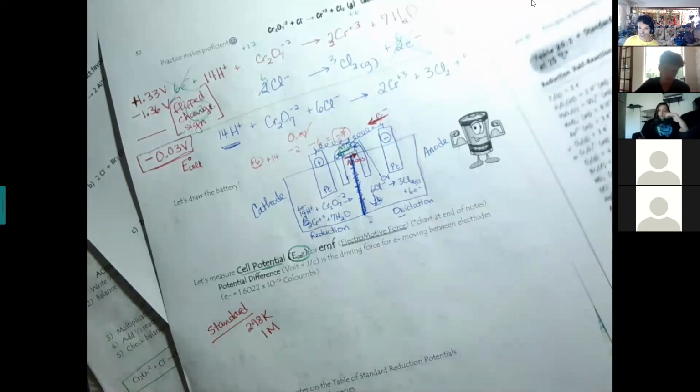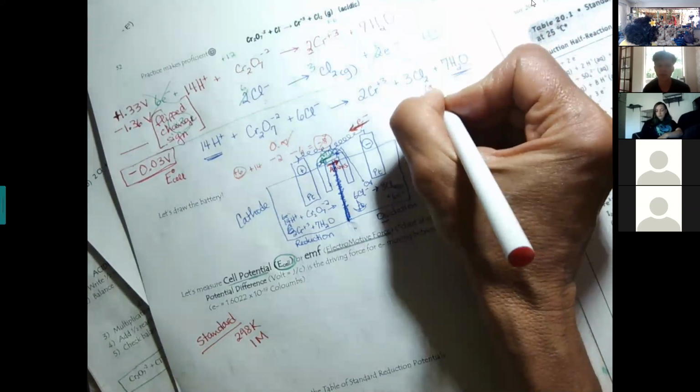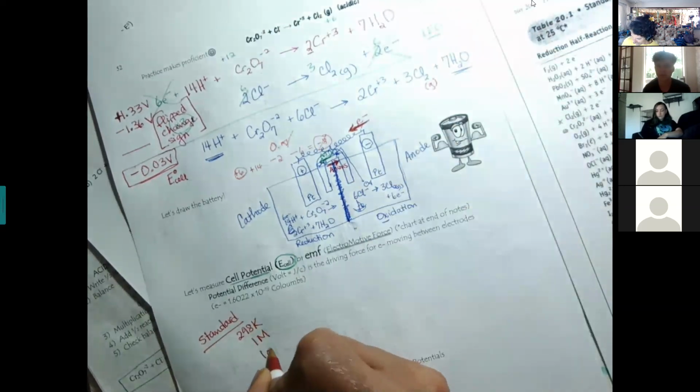Well, the only one we really talked about was temperature is 25 degrees or 298 Kelvin. The other thing is everything is 1 molar if it is aqueous. And then if you have a gas, which we had our one gas here, the chlorine, it is considered to be 1 ATM. I'm going to keep it as ATMs.